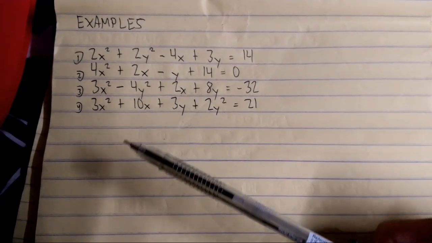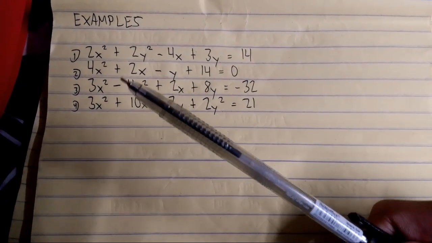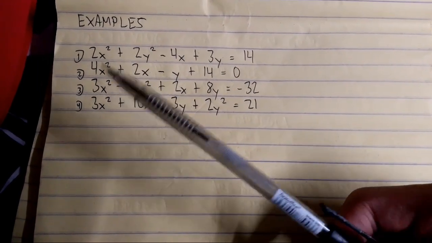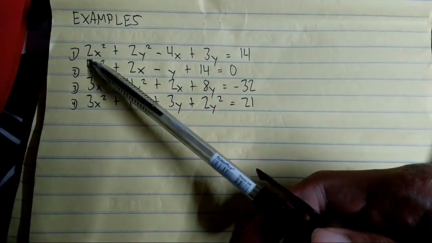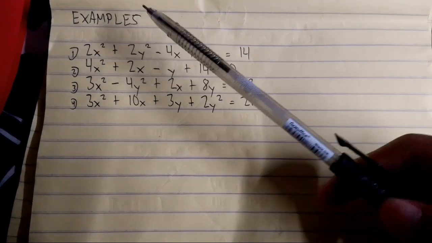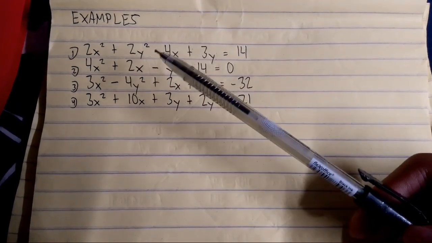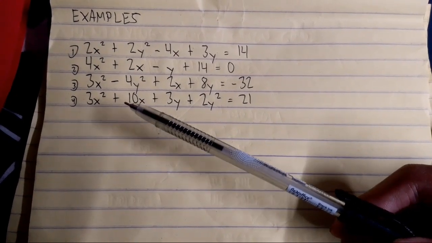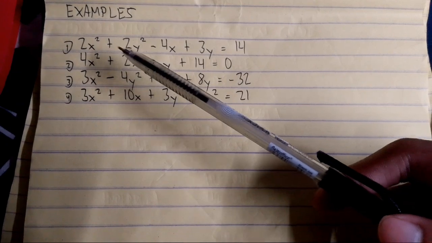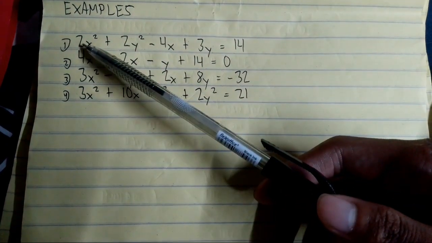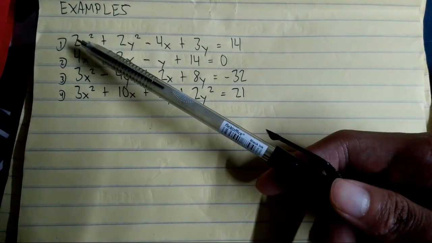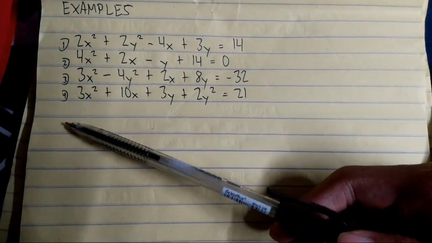Then let's proceed to the next question. And it is, do both variables have opposite signs? They are not opposite signs, that's why it's no. Then let's proceed again to the third question. And the third question is, are both squared variables the same number? As you can see here, they are both 2. So this equation is a circle.